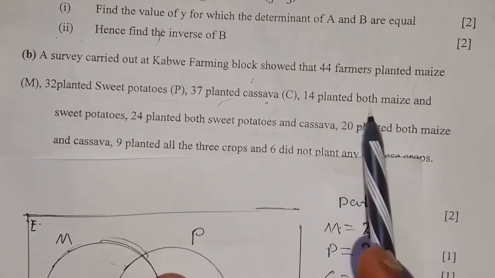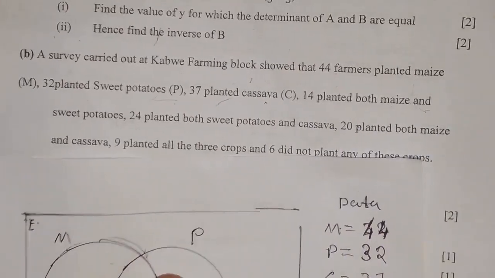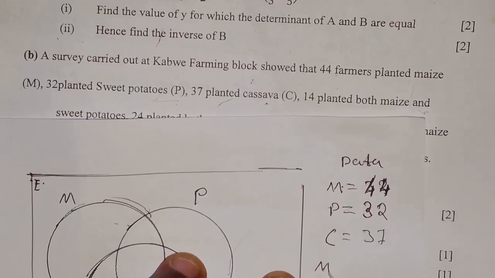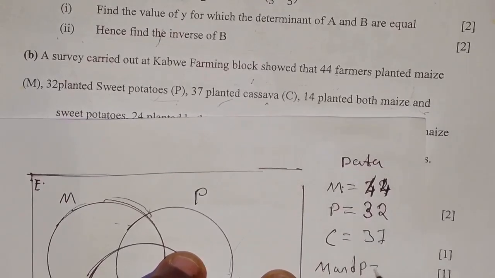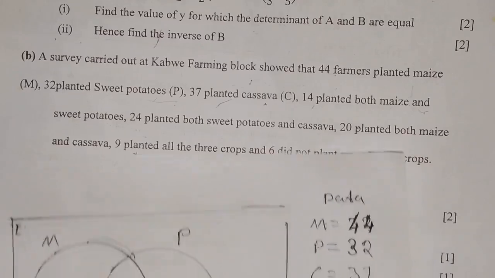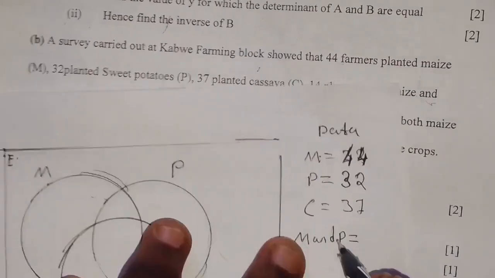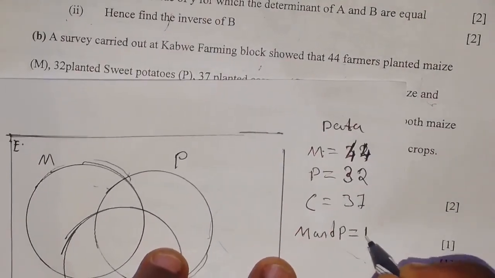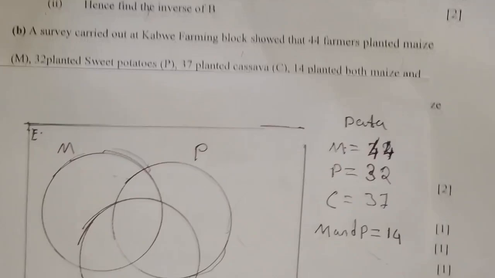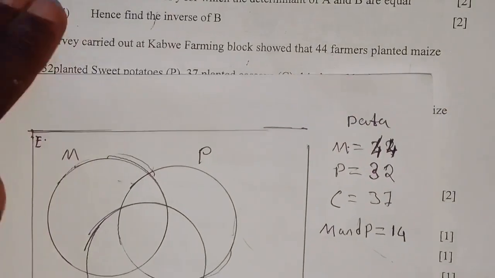14 planted both maize and sweet potatoes. So M and P is equal to 14.